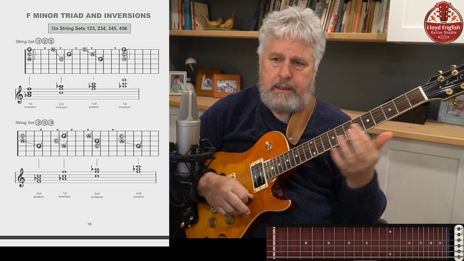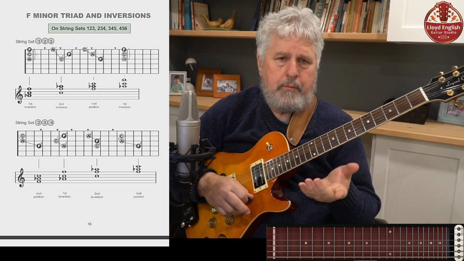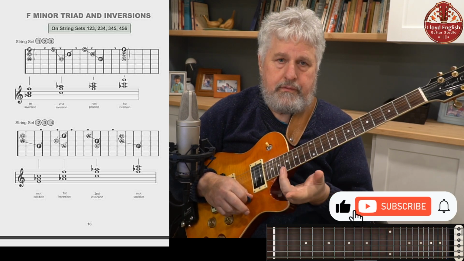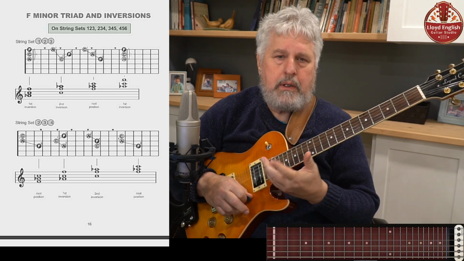And so on. You get the idea, right? Don't get stuck with pictures again. Don't start forming pictures. Instead, listen for those inversions and move those notes around. Move those three notes around the fretboard.